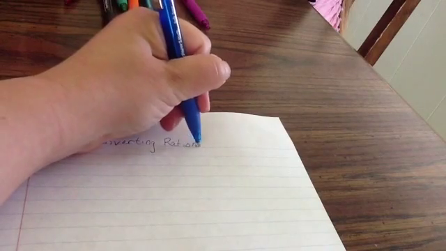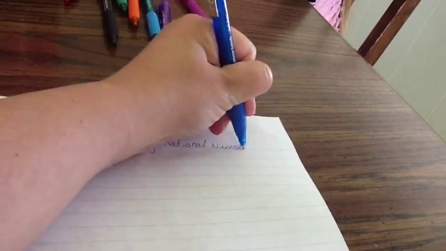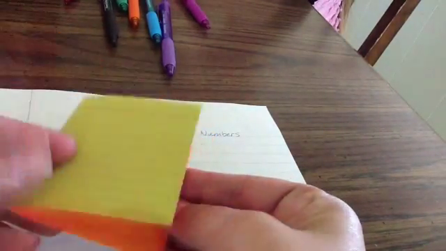Today we're going to be making a foldable for converting rational numbers. So go ahead and write that at the top of your math notebook page, converting rational numbers. Next, you're going to need 6 note cards. So go ahead and find 6 note cards and then fold them in half like this.